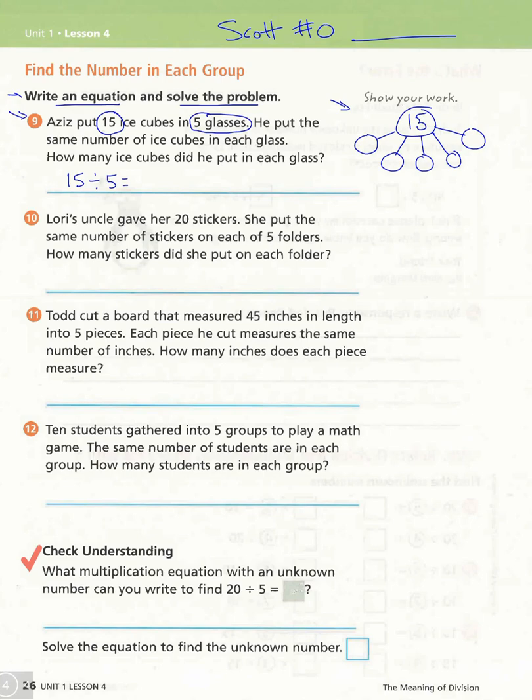How many is that? So now again, we're going to think backwards. We're going to think what times 5 equals 15. So what is that? What times 5? Let's count by 5s. 5, 10, 15. What did you get? Hopefully you got 3. And that's it. 3 times 5 is 15.